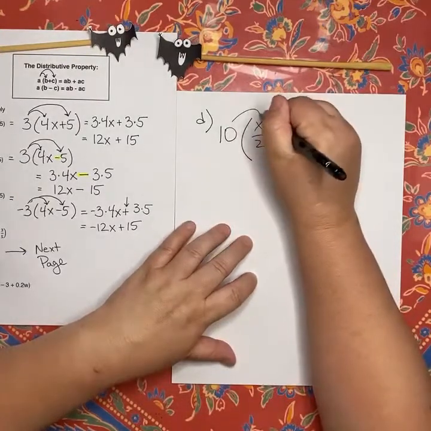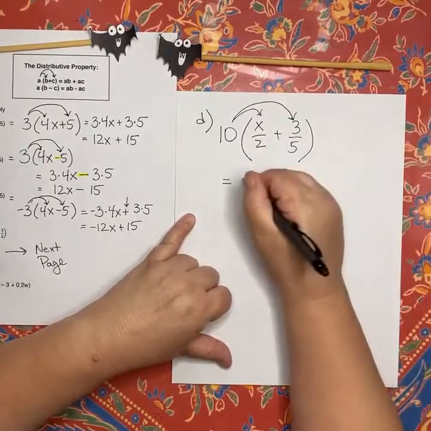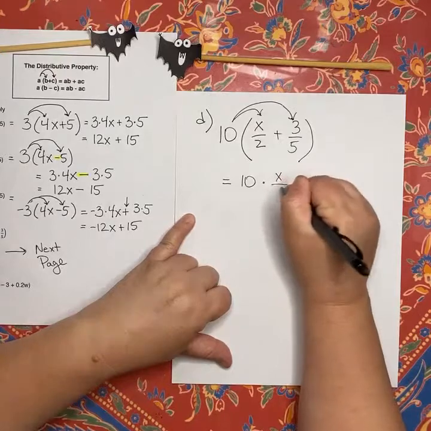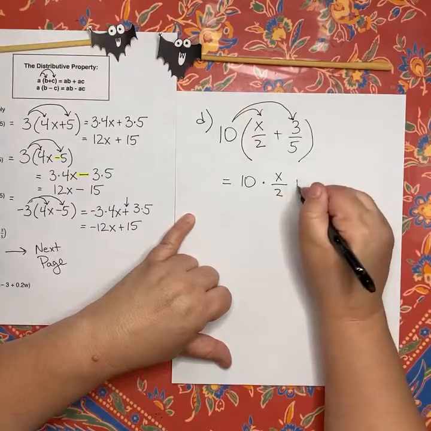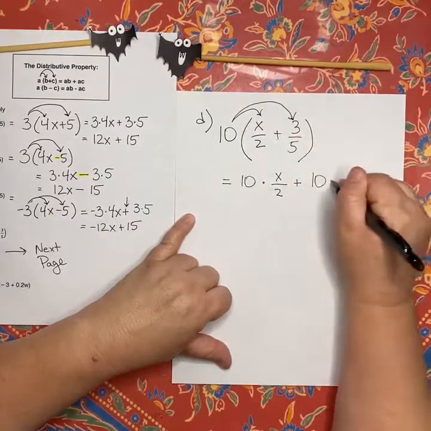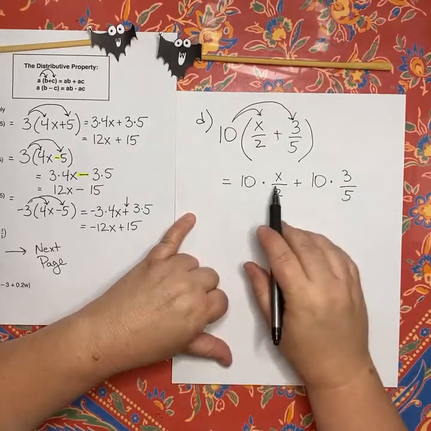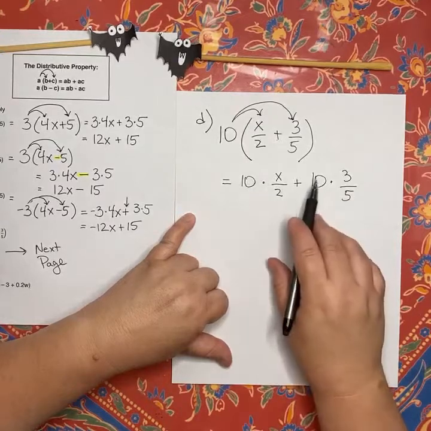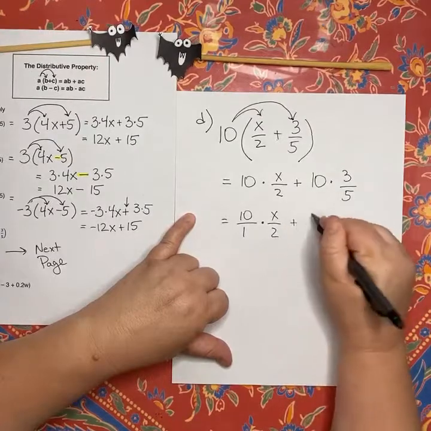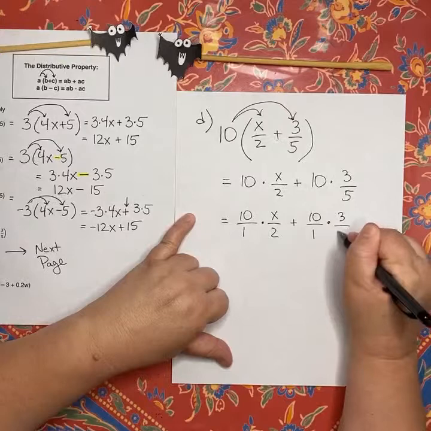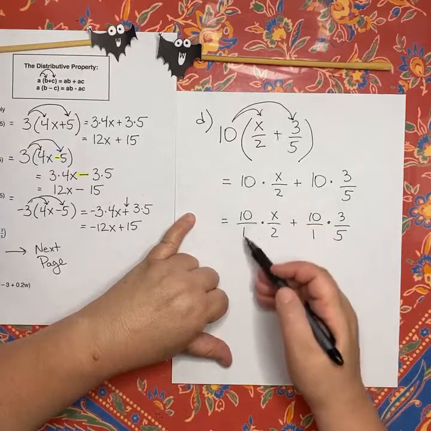So I'm going to go ahead and do what I can. Now, it could be that what I can do is not all of it, and that's okay, but at least I'll get it started. So the 10 comes over here, so I've got 10 times x over 2, plus in the middle, 10 times 3/5. Okay, next thing I realize is I'm dealing with fractions, so I actually should rewrite the 10 as 10 over 1. This is going to make everything easier. Get the entire math problem into the same language. These are in fractions. Let's put the 10 into fractions. So 10 is 10 over 1.